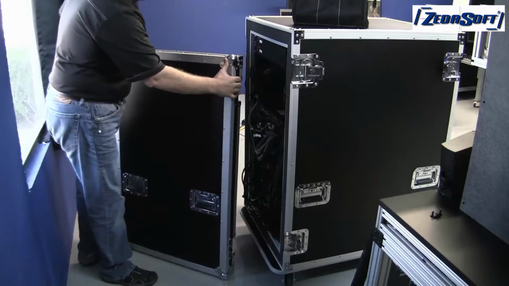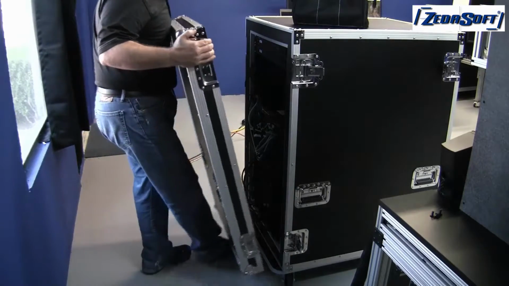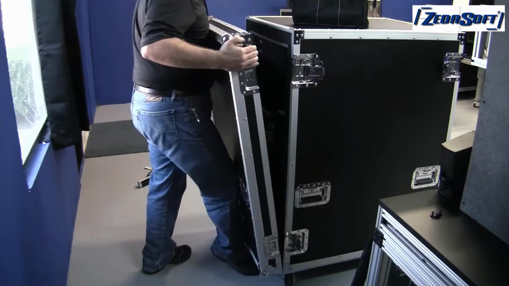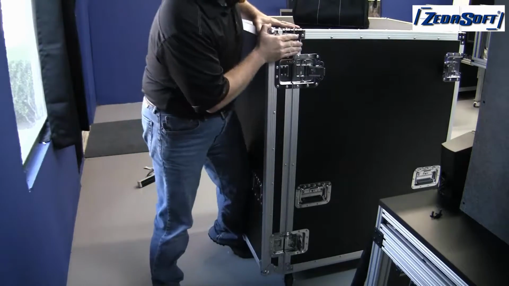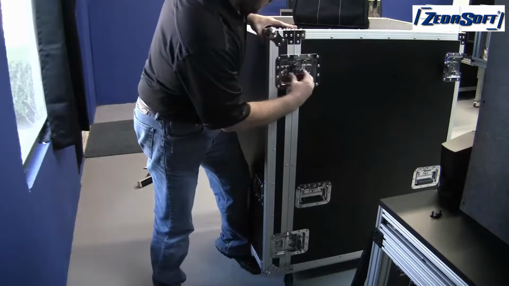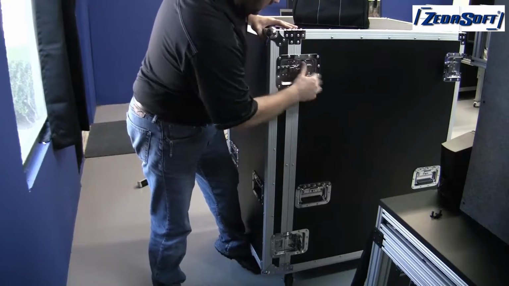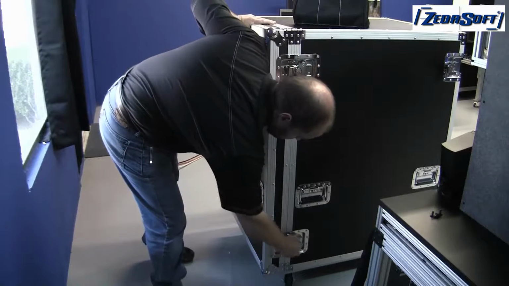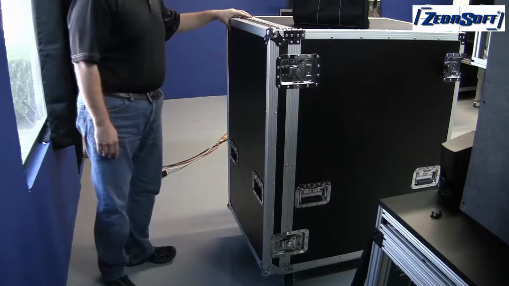The handles on this are on the low end, so this is the right side up. Slide the bottom in first, match up the edges. Sometimes you have to wiggle it around a bit. Latches, and repeat for the other side.